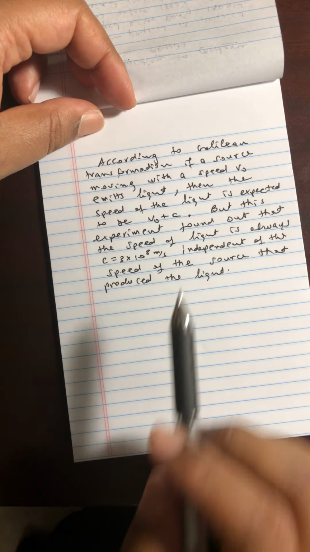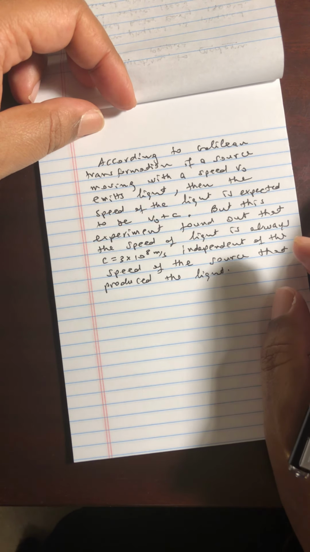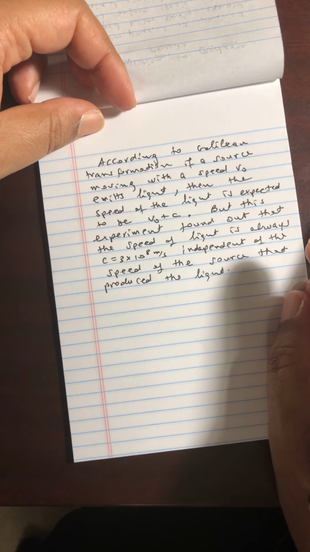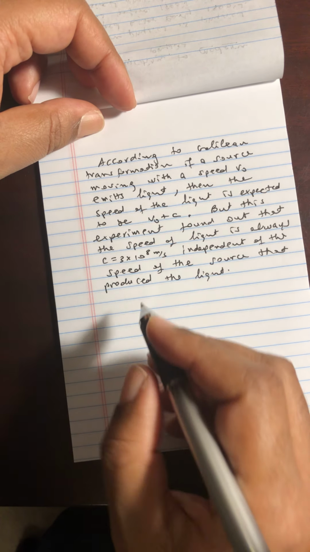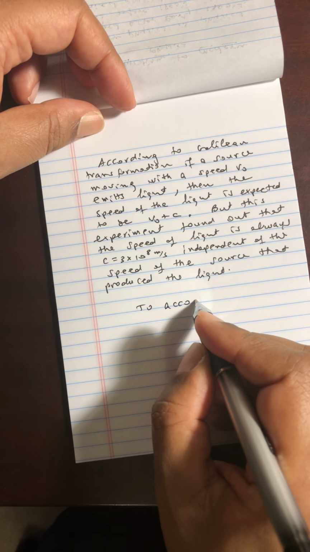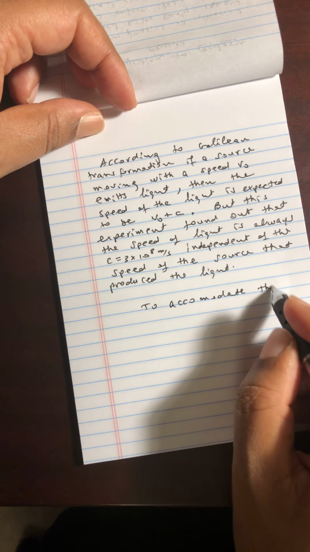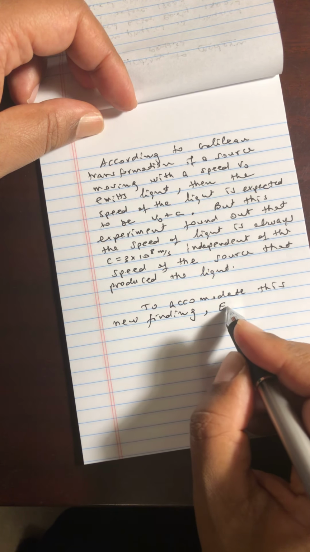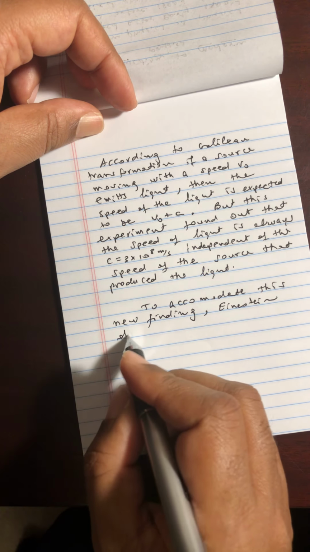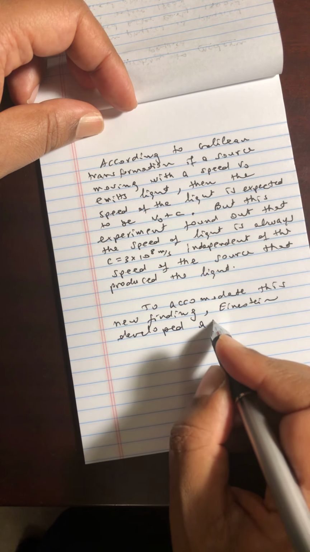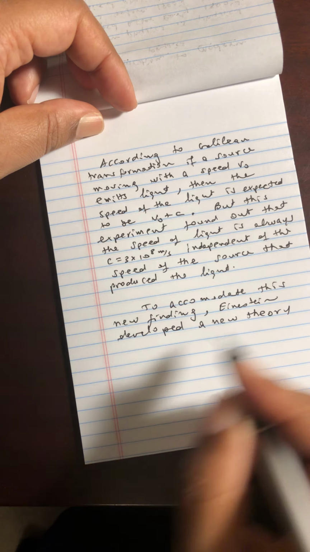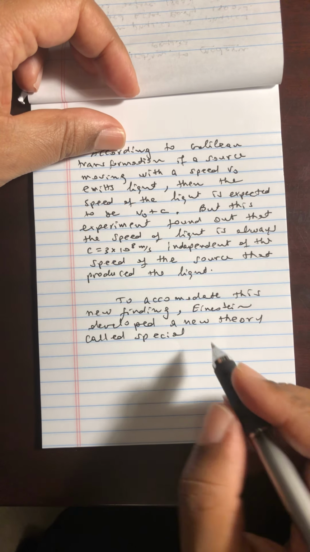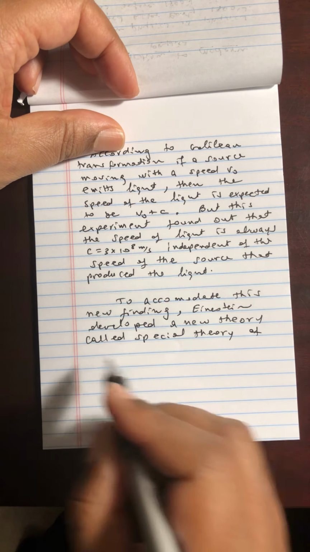So a new theory has to be developed to account for this new finding, and the scientist that came up with a new theory to explain this finding was Albert Einstein, who developed the theory called special theory of relativity.